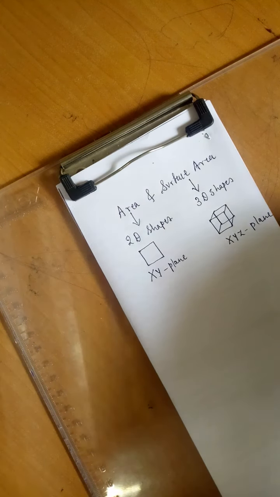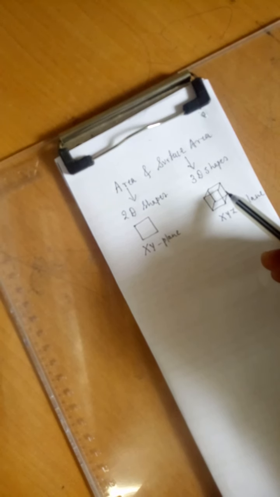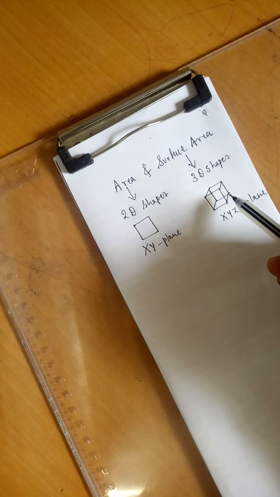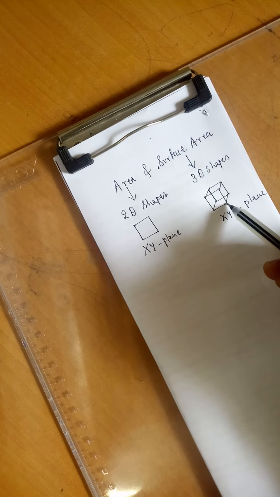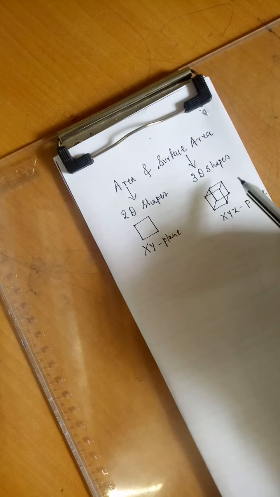If I hold this writing pad, this is 3D. If I hold this pen, this is 3D, right? You must be thinking, can you hold this image? No, the answer is exactly no. This is a 2D image of a 3D shape. I repeat, this is a 2D image of a 3D shape, right? So I hope the difference between area and surface area is clear.